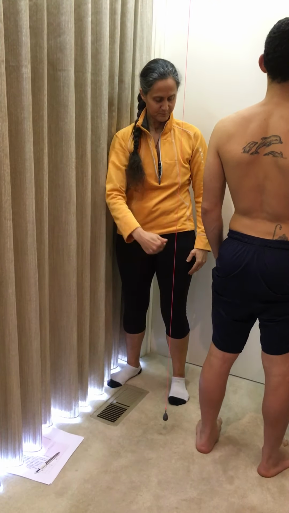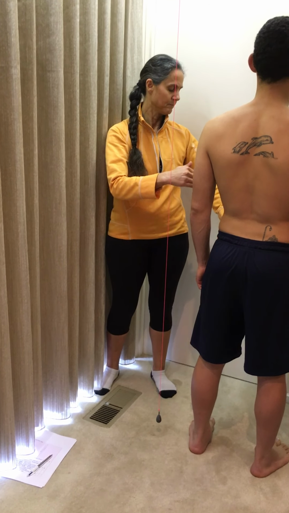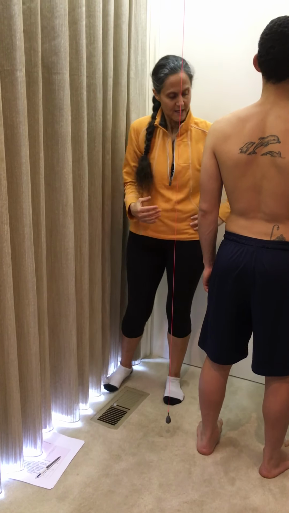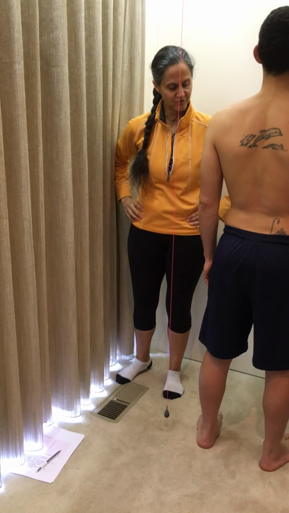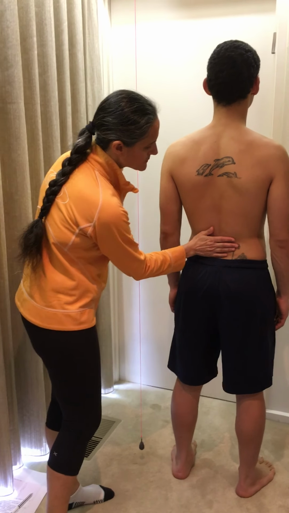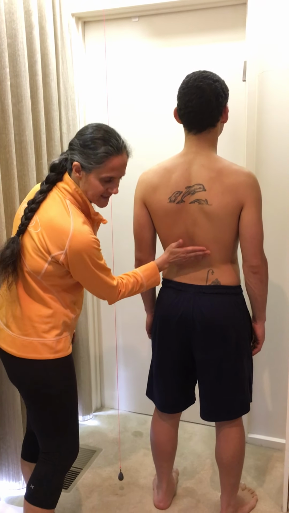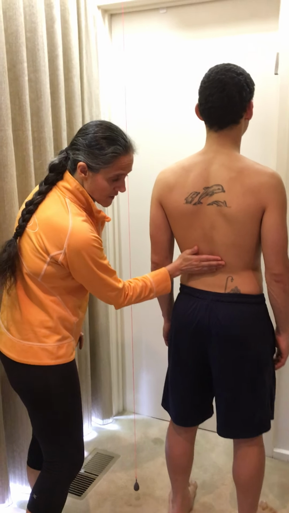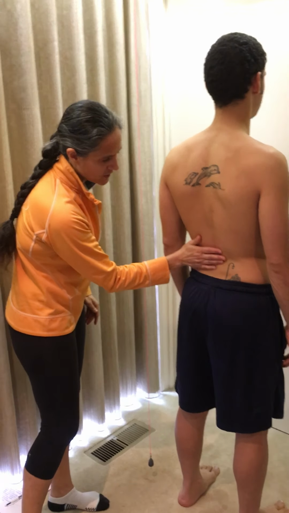translation. The same with the hips, what we saw before. We can see that there is a translation of the hips, we can see an anterior pelvic tilt. Looking at Ido's lumbar spine, we can definitely see a little bit of lordosis, lumbar curve.